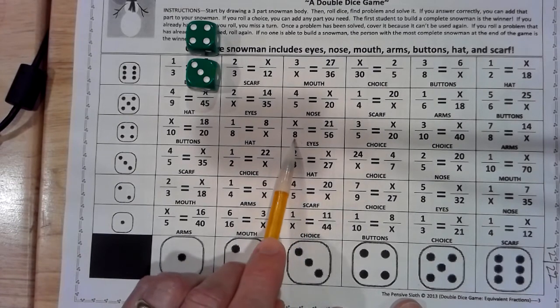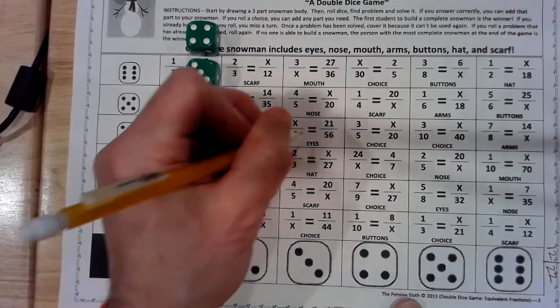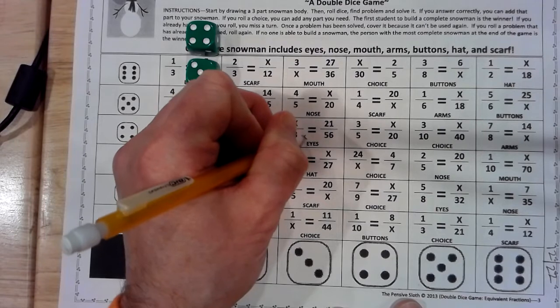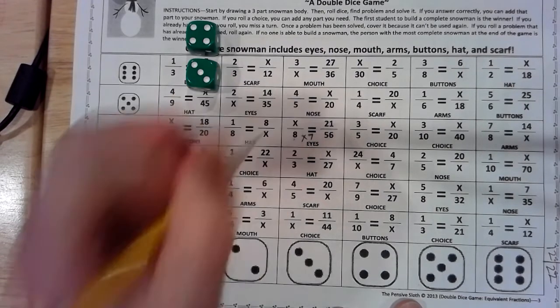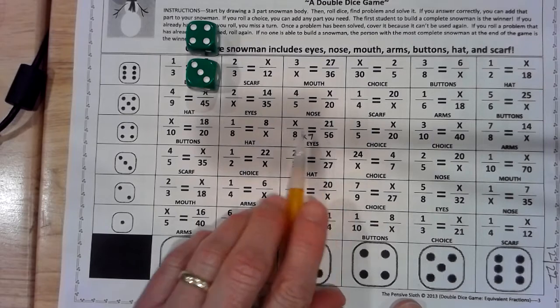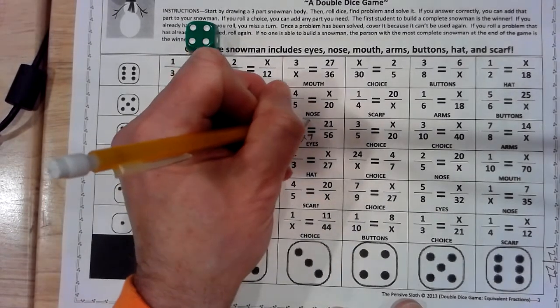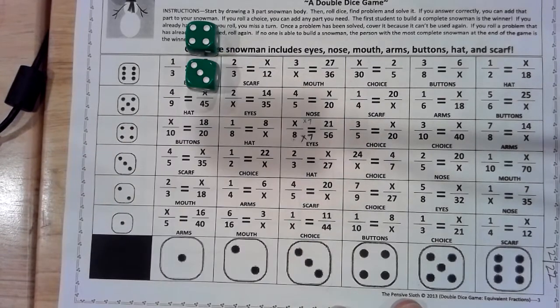What did I multiply times 8 to get 56 as an answer? Well, I know my multiplication facts. I multiplied 8 times 7. So if I multiply 8 times 7 and get 56, I have to do the same to my numerator, and I have to think, what did I multiply times 7 to get 21?